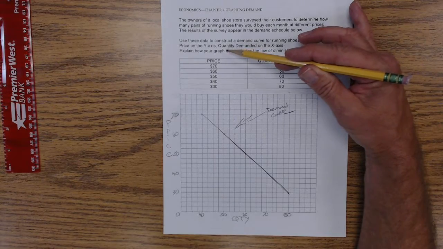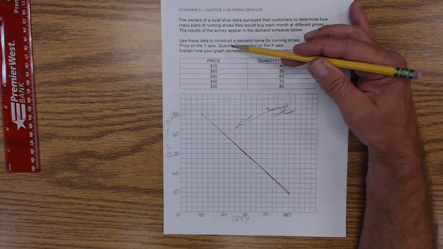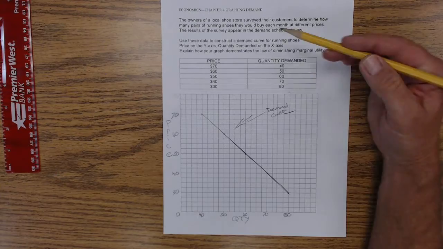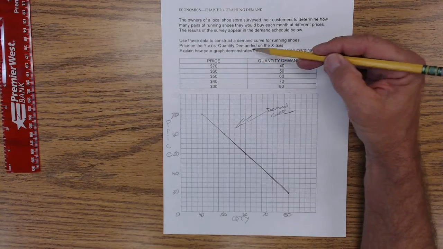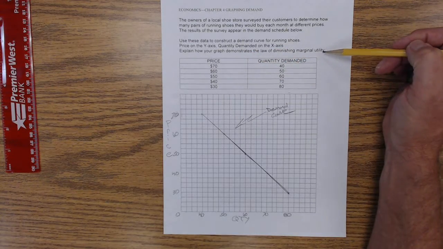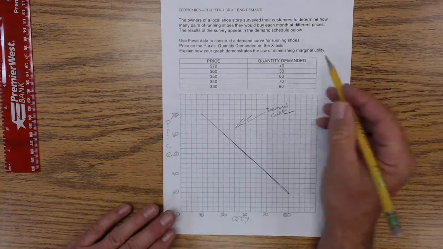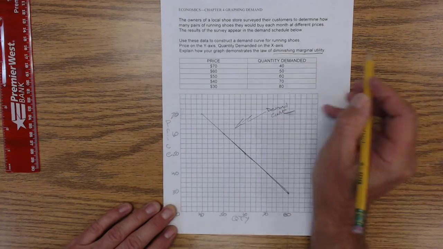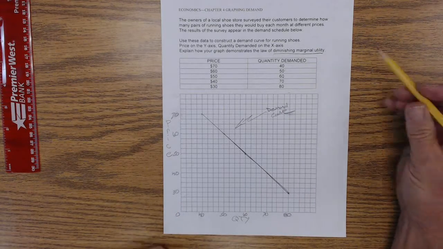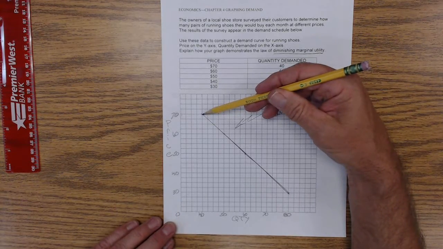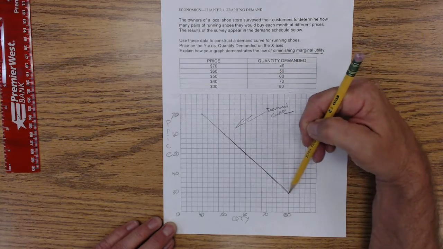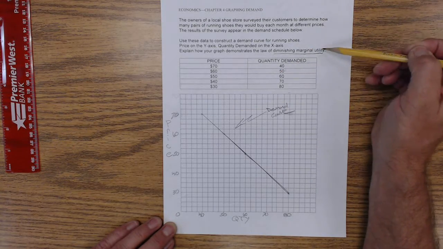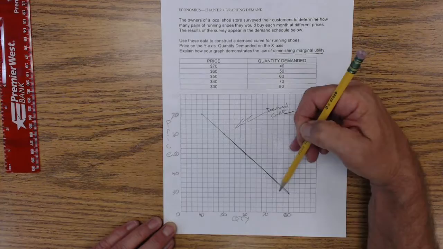And then your next task is to, on the back of your page, or you can write in the margin here, explain how your graph demonstrates the law of diminishing marginal utility. And this is what we discussed in class yesterday. Why does this curve slope downward, left to right? How could you use diminishing marginal utility to explain that?